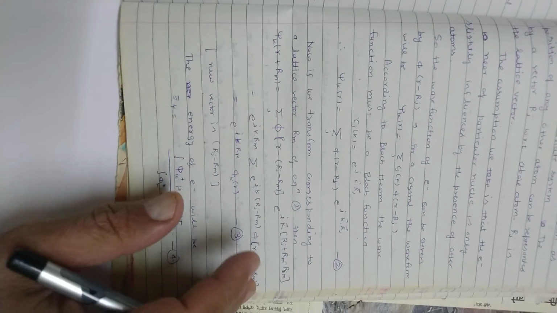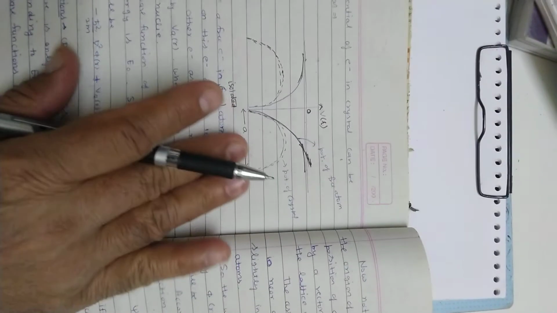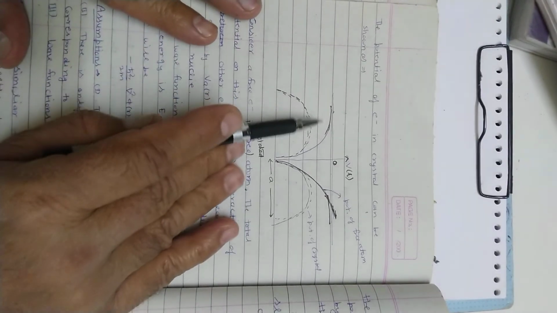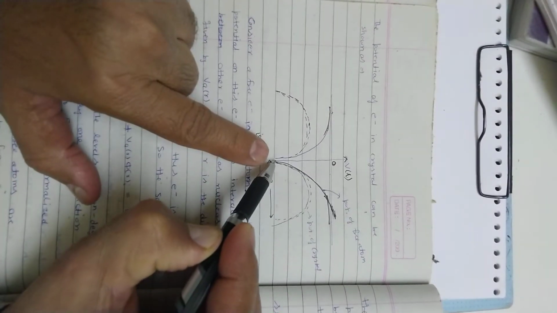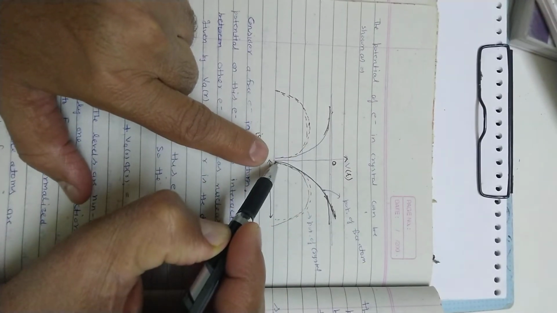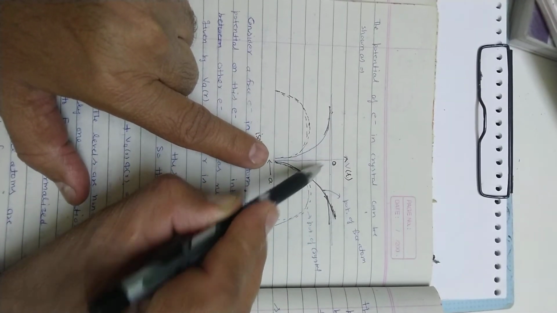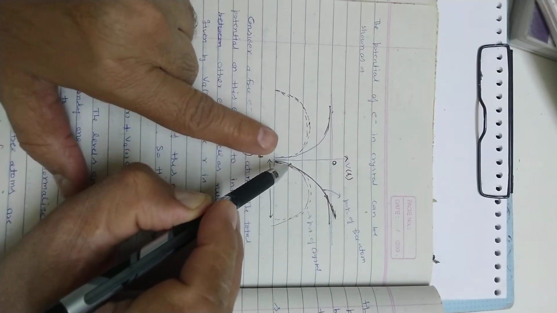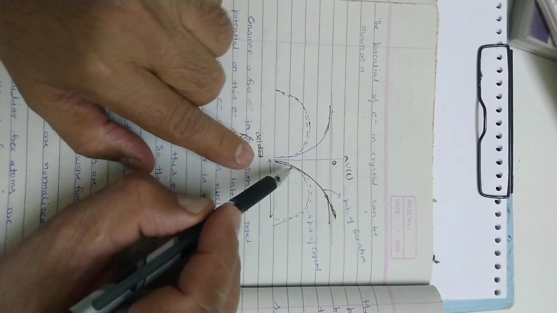So here is the case, as I have been telling you right from the beginning, that this dark solid line is a potential plot of a free electron, or rather not a free electron, an electron in an atom.